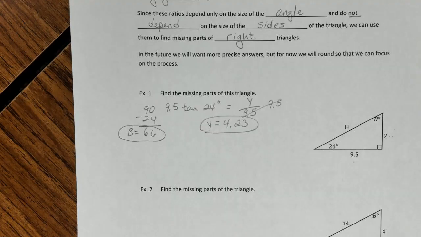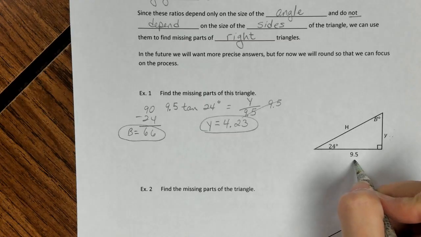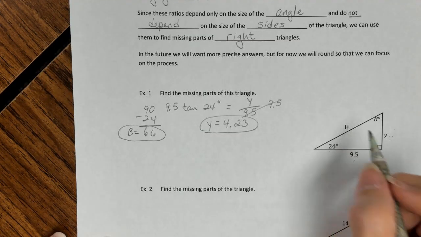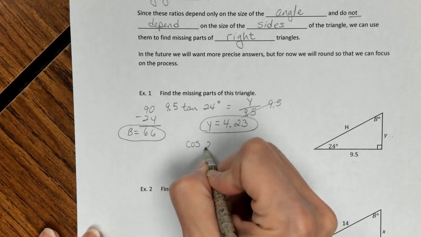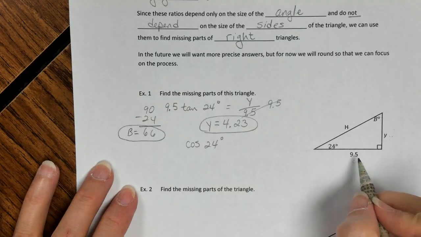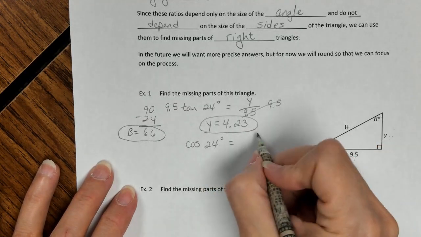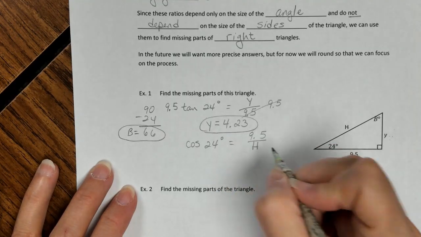Now what I was saying before, I don't want to use Y because that's rounded to get H. So I'm going to use the 9.5 again. So now I have adjacent and hypotenuse. So that is cosine. The cosine of 24 degrees is adjacent, 9.5, over hypotenuse, which is the h.